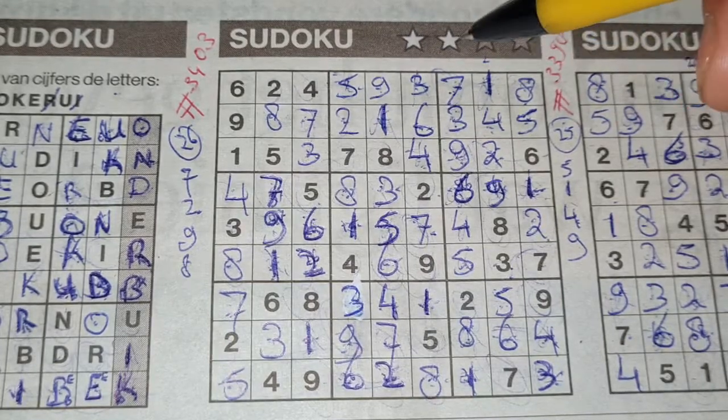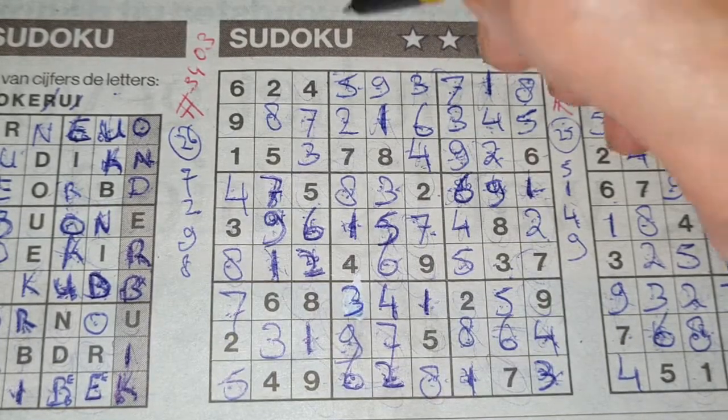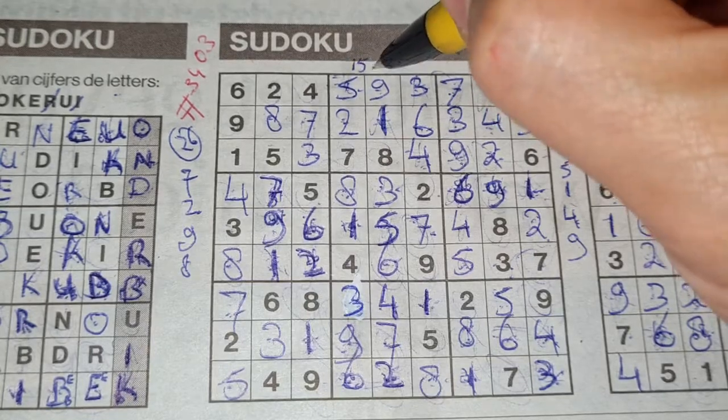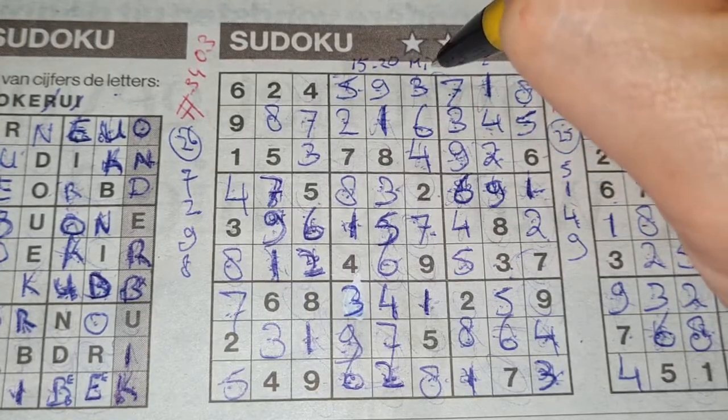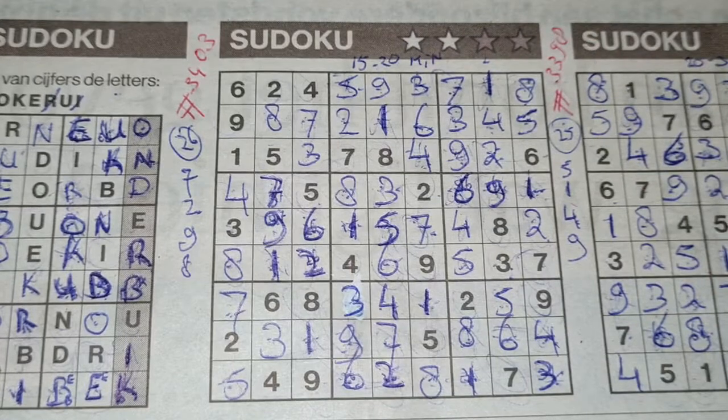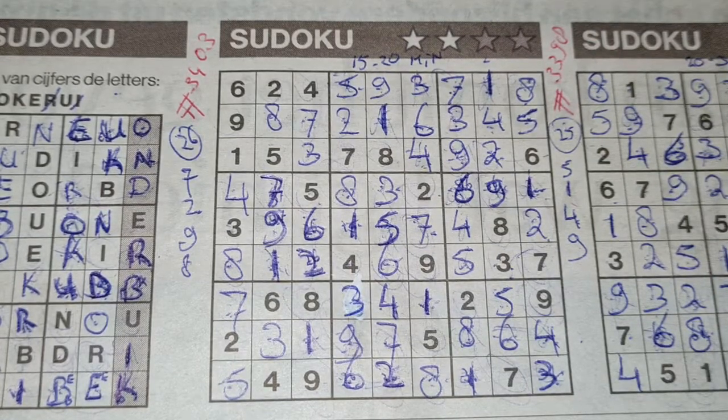Correct. For the 2 stars, I need 15 to 20 minutes to solve. And I've solved this in 60 minutes. So I'm very pleased with the time. And I like this one.